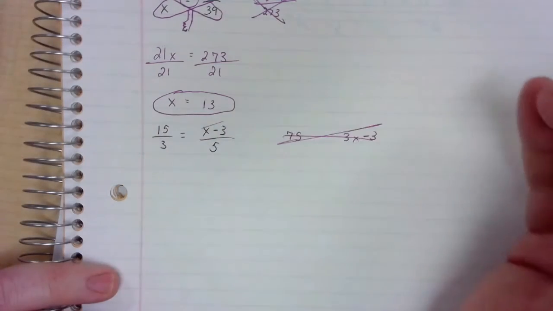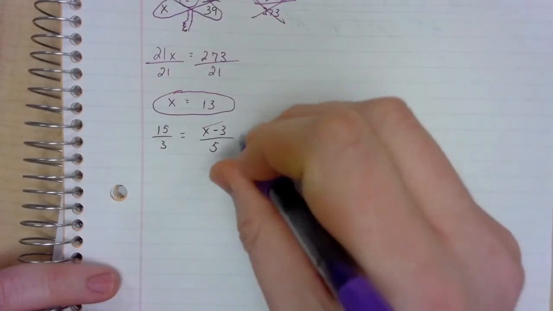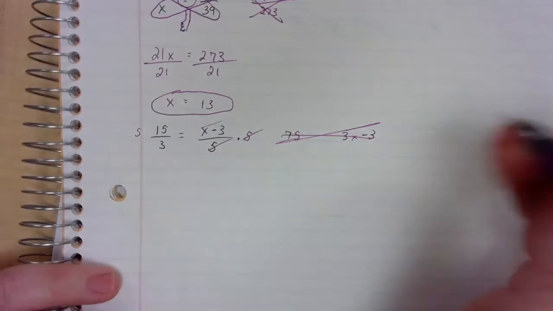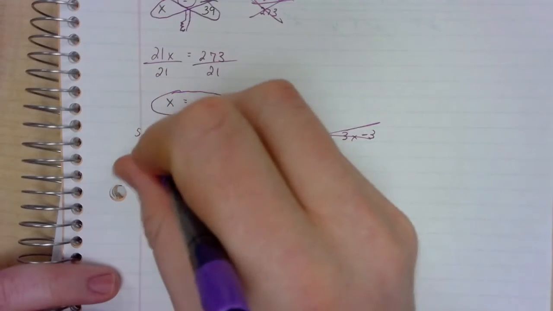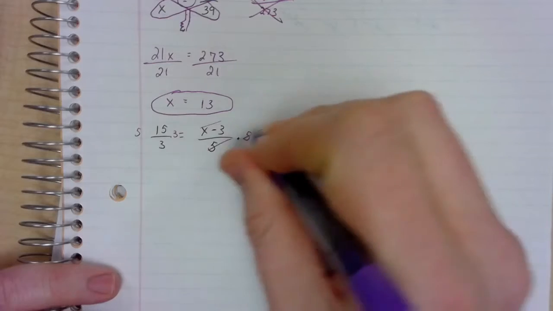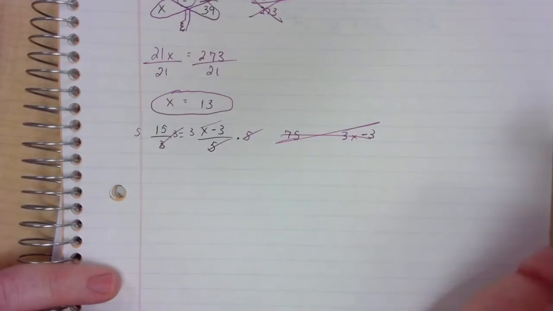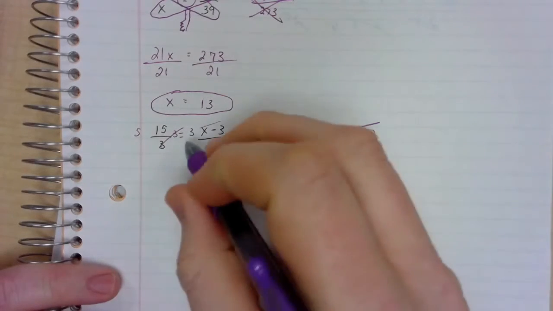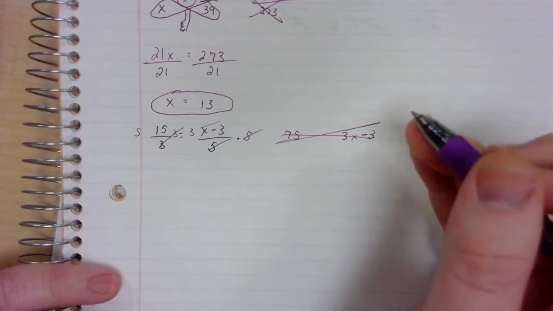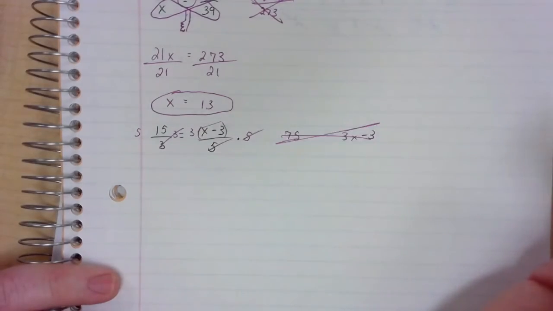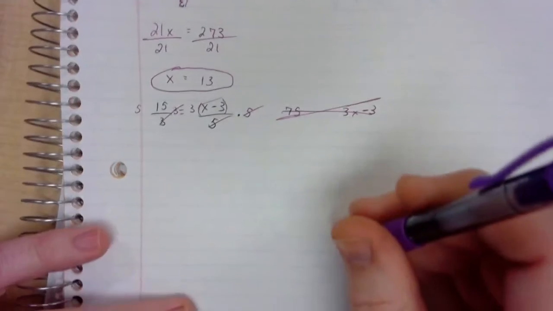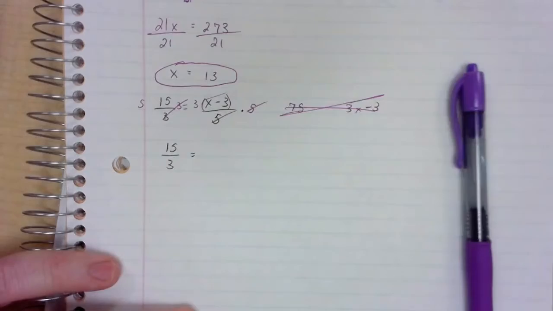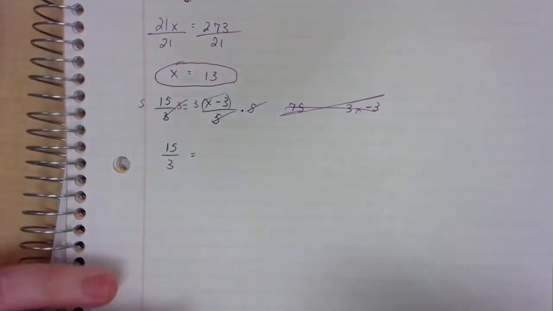What I'm actually doing is two steps in one. If I want to solve this for x, maybe the first thing I do is multiply each side by 5. These 5s cancel. Then I want to get rid of fractions on this side, so I multiply each side by 3. These cancel. So you can see I get 5 times 15 on this diagonal, and 3 times x minus 3 on this diagonal. But because it's a binomial, you want to put it in parentheses. Let's restart this one so we can talk about it. We've got 15 over 3 equals x minus 3 over 5.